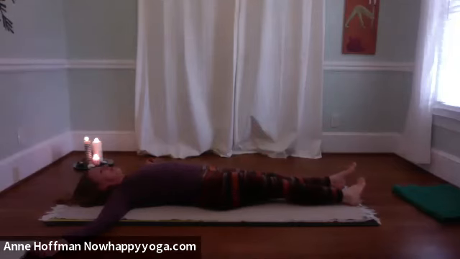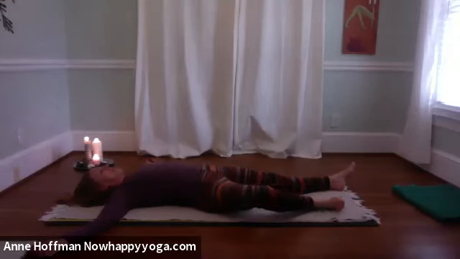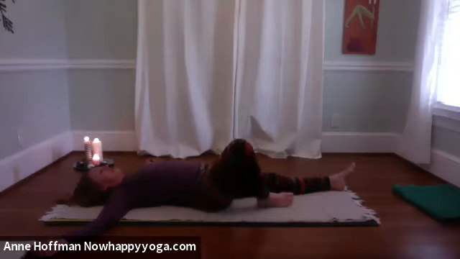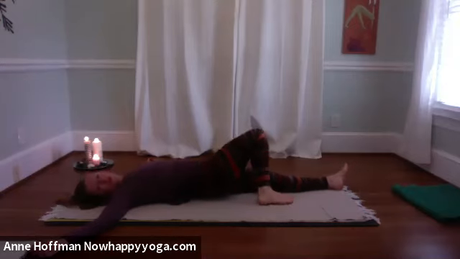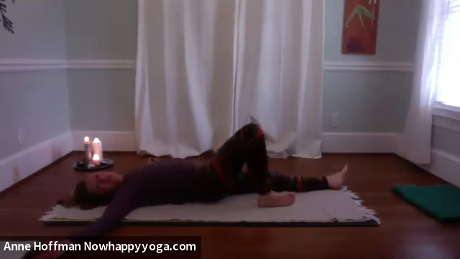Rolling the leg in and out. Sliding up. So we are prepared for this pretty much through the whole class to make this movement smooth and easy.